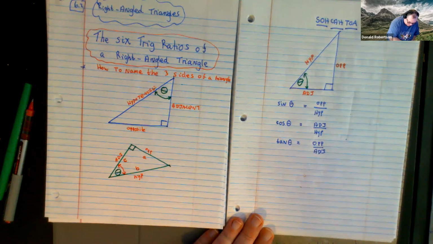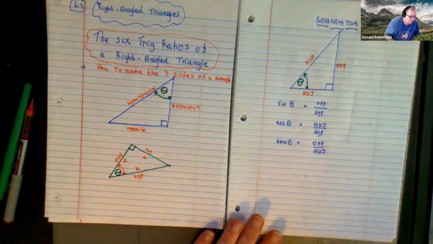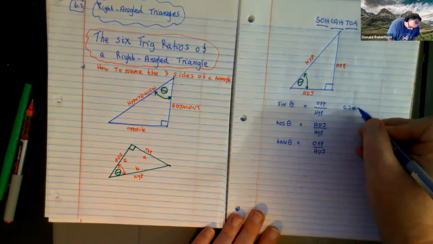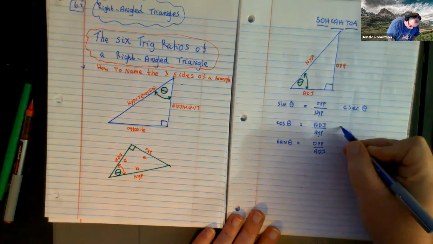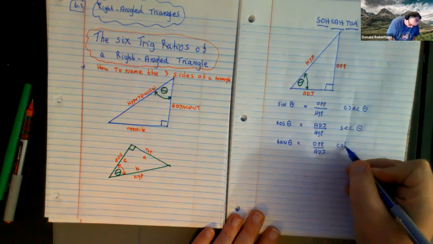SOHCAHTOA. Now, I said there's 6. These are the 3 main ones, but there are 3 others. There's one called the cosecant of theta. There's one called the secant of theta. And there's one called the cotangent of theta.